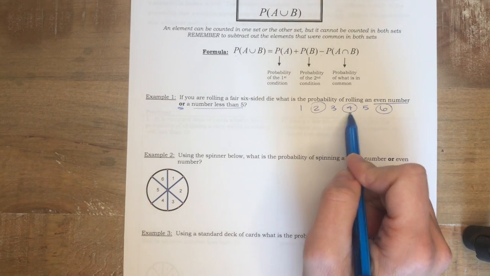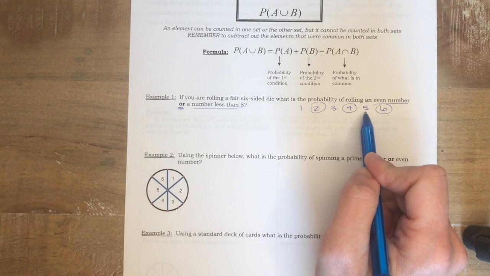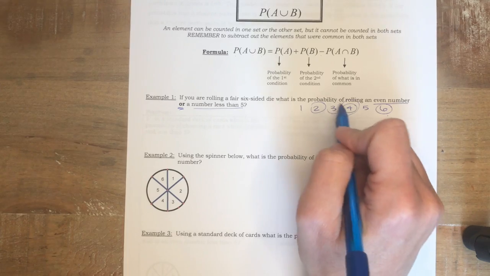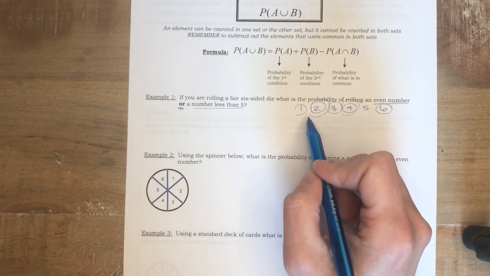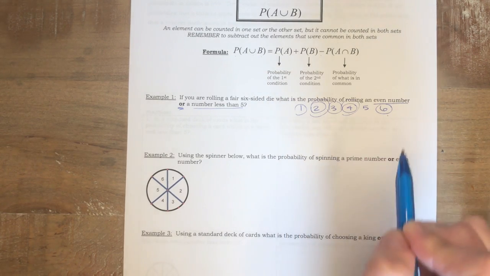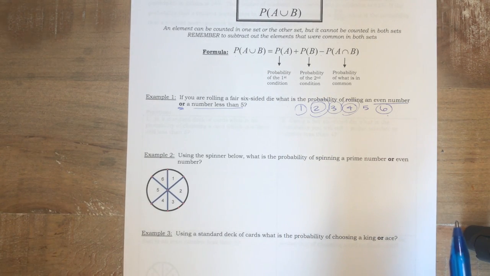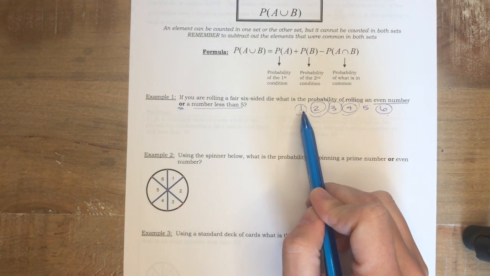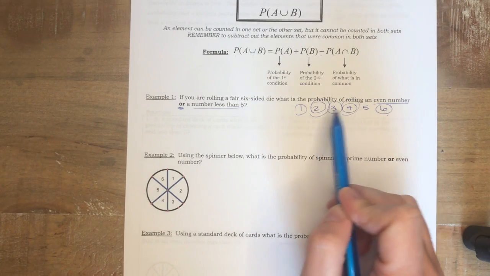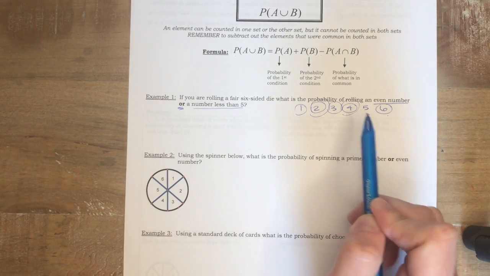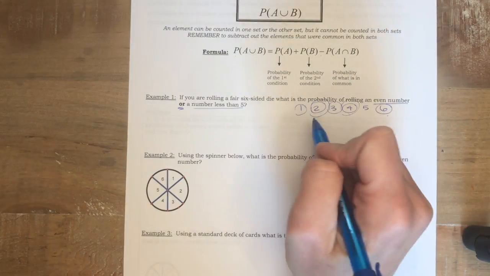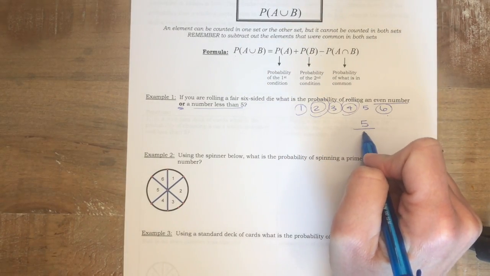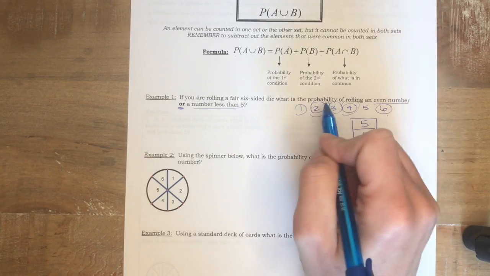So it could be any of these, or it could be anything less than 5, which is this, and this, right? So I circled 2 and 4 twice, but I don't want to count them twice, right? It's the same number. So I want to count anything that I circled at least once. So 1, 2, 3, 4, 5. So there's 5 possible outcomes out of 6 that satisfy this.